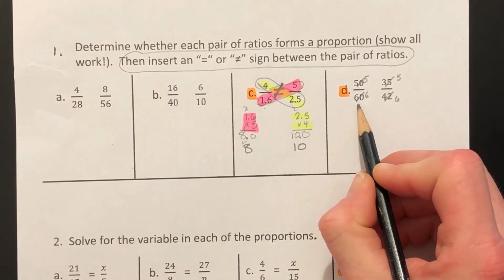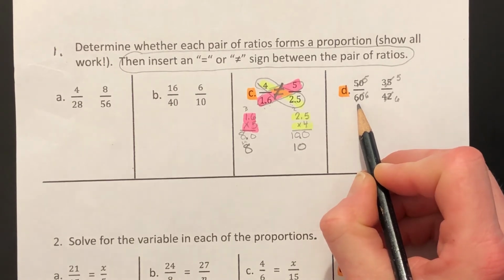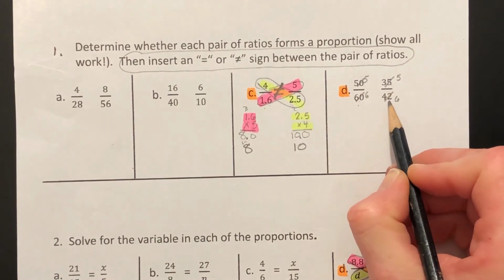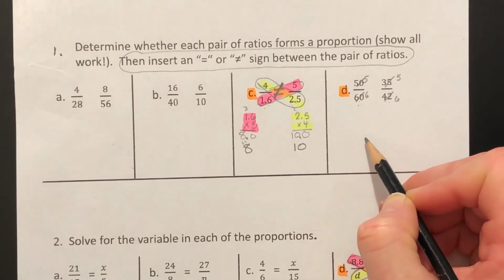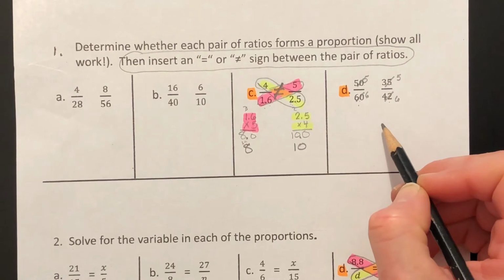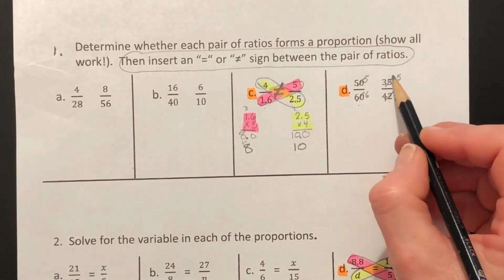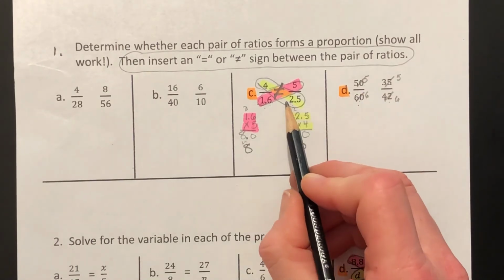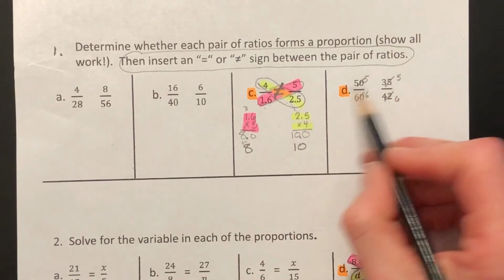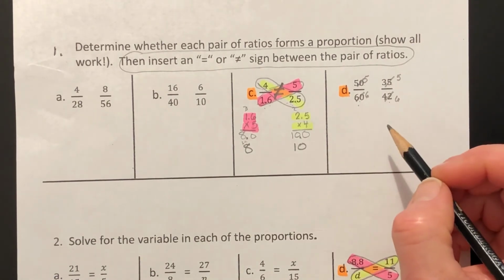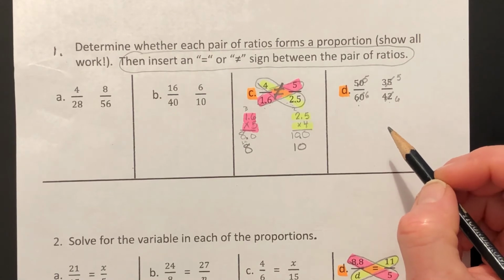D, I should have not reduced yet, but I guess I got carried away. We have 50 60ths and 35 42nds. We'll say 42nds. And we need to decide if they are equivalent. Yes, we could do the cross multiplication. We could do it the same way. Those are really big numbers. And it's fine to have to multiply if that's the easiest way, if that's the best way, but that's not.